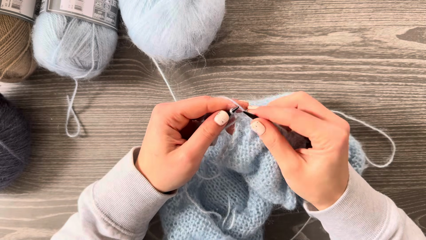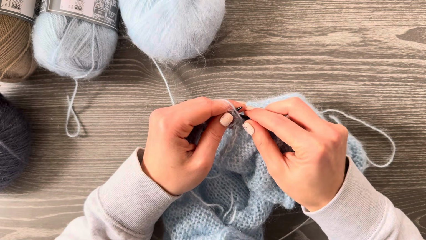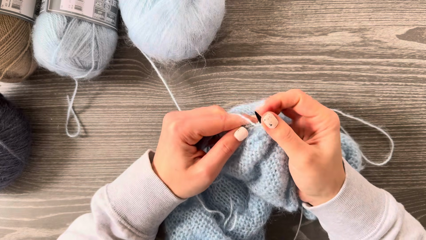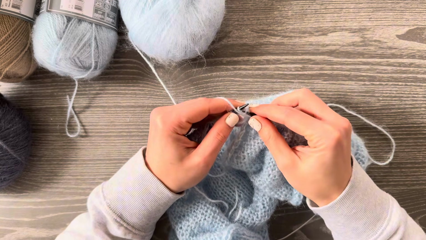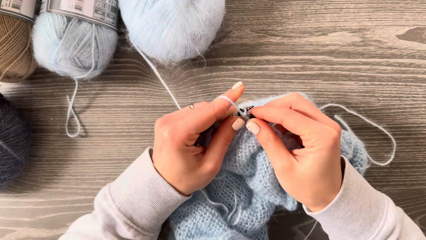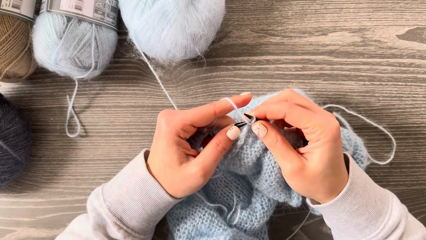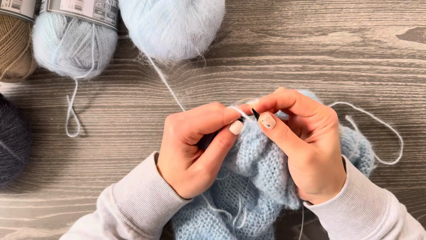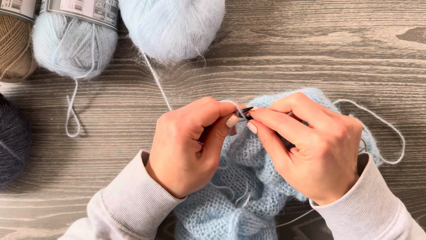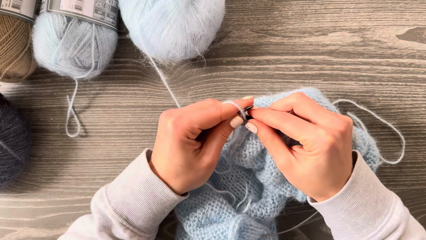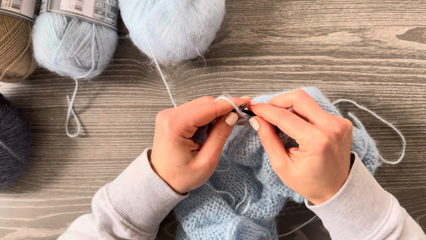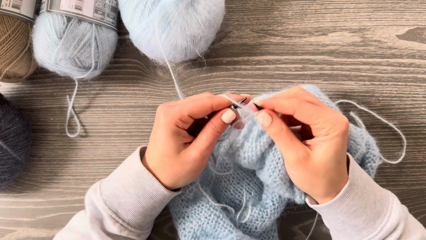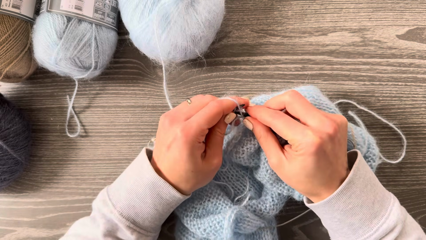One more thing, when you're about to purl those cast on stitches, you don't need to be too scared if you have longer strands of yarn in between the stitches. You will see that at some point that strand of yarn in between the stitches is getting longer, but keep it as close as possible.